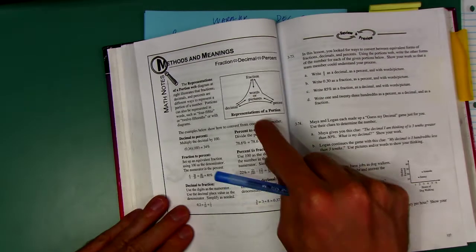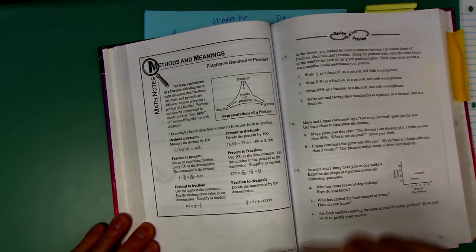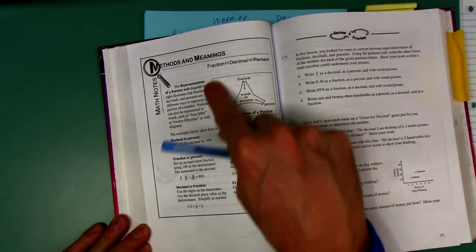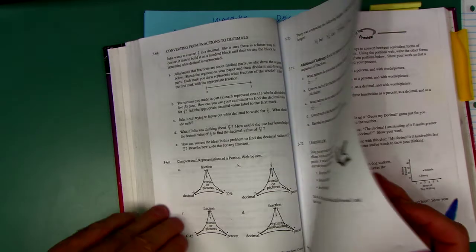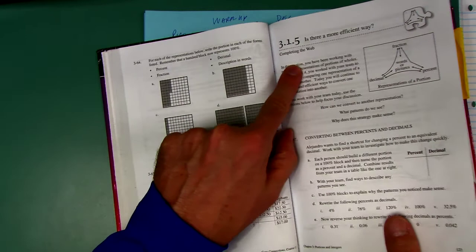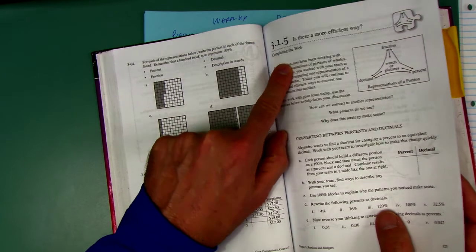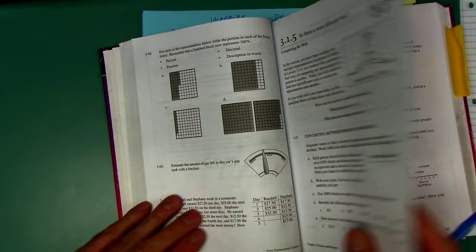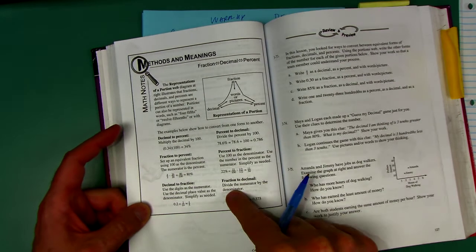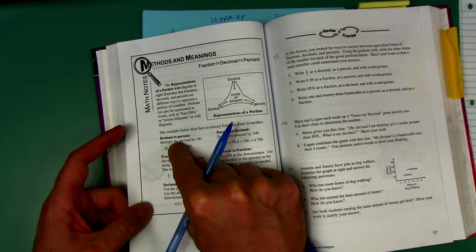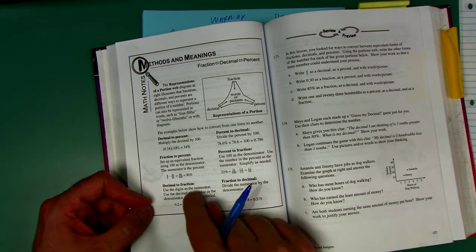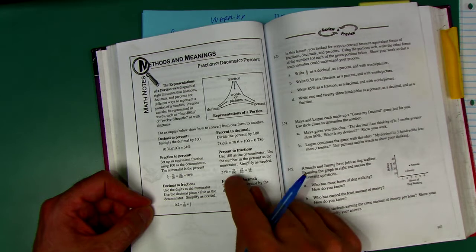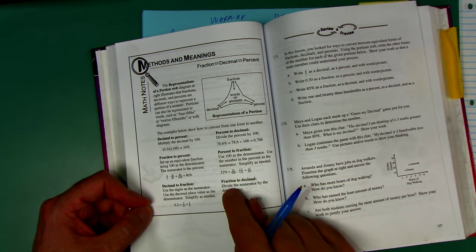I want to remind you that the portions web is explained fairly well on page 126 in your math book, right? If you're using the ebook, it is in lesson 3.1.5, okay? They go through it in detail, and how to change from decimal to percent, fraction to percent, decimal to fraction, percent to decimal, percent to fraction, and fraction to decimal.